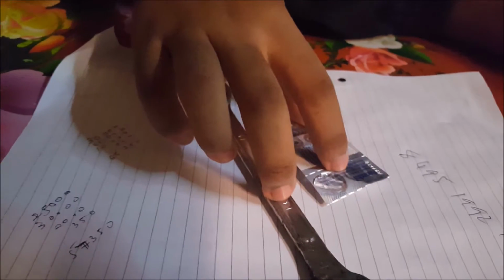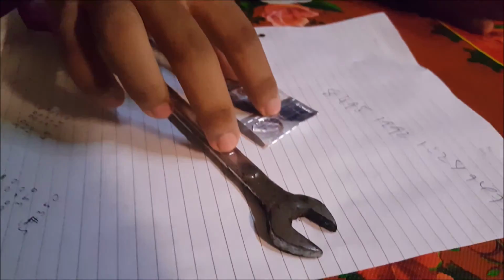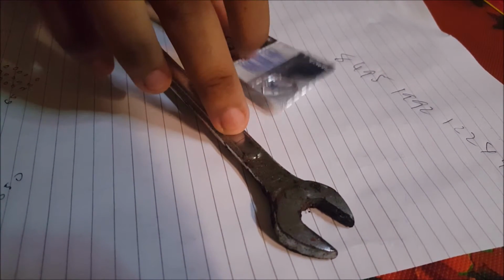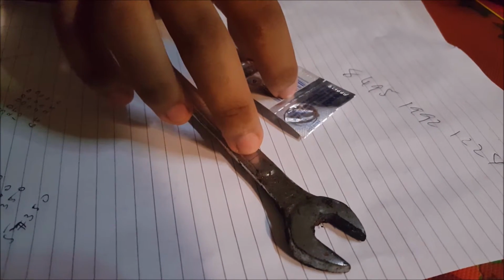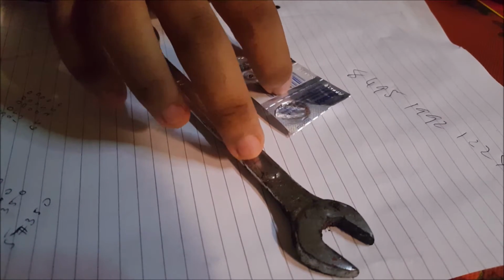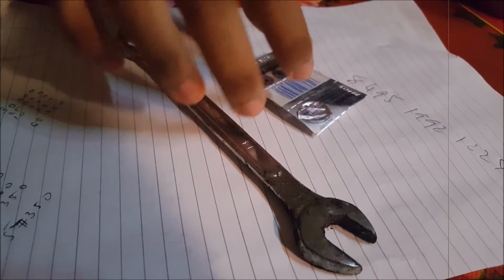If the roughness of the spanner is rougher than the comparator, that means the spanner fails the roughness test. But if the comparator is rougher than the surface of the spanner, that means the spanner succeeds in the roughness test.